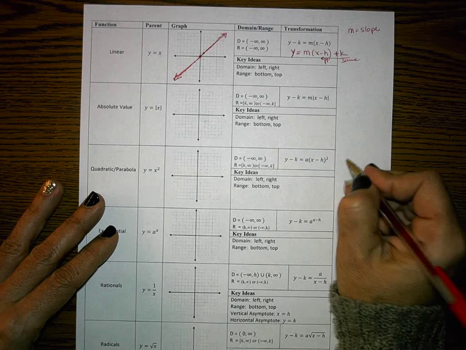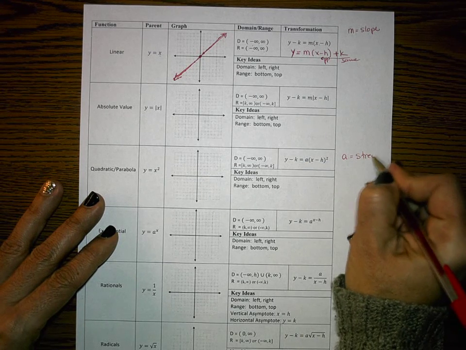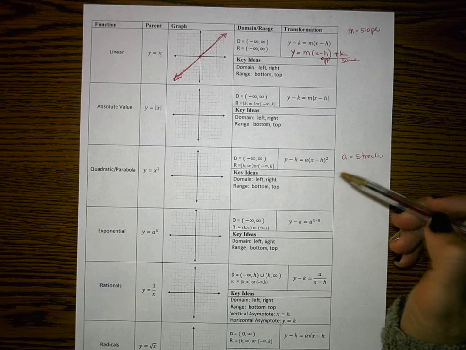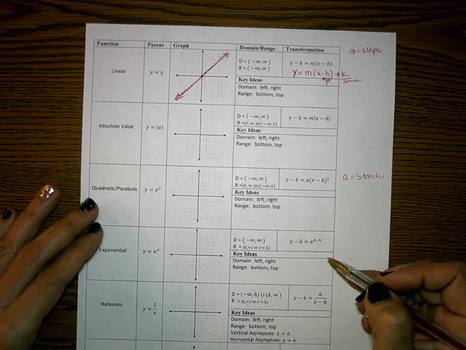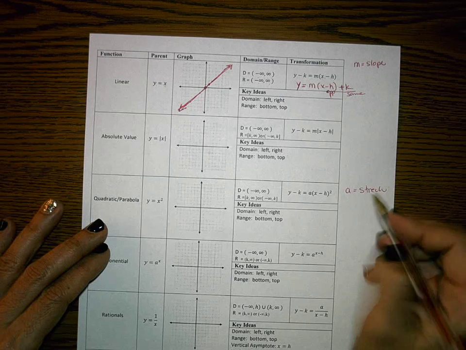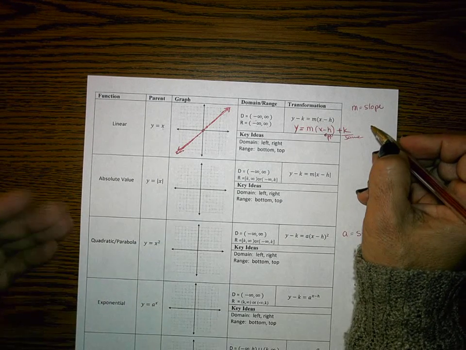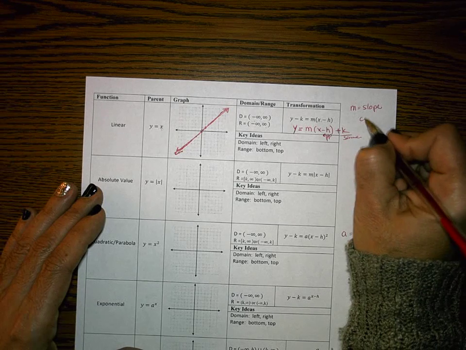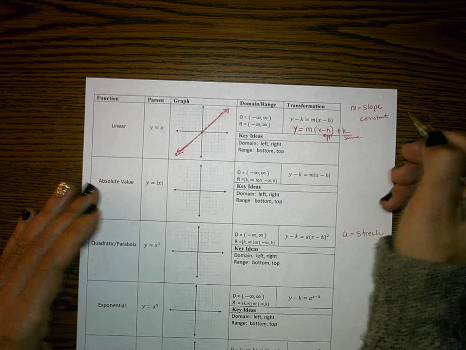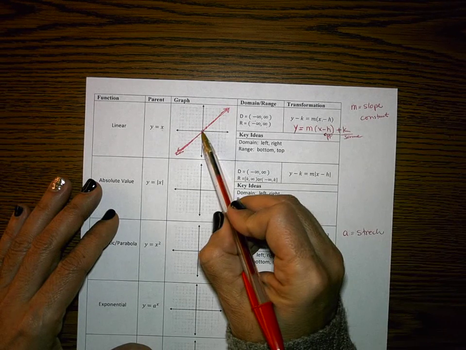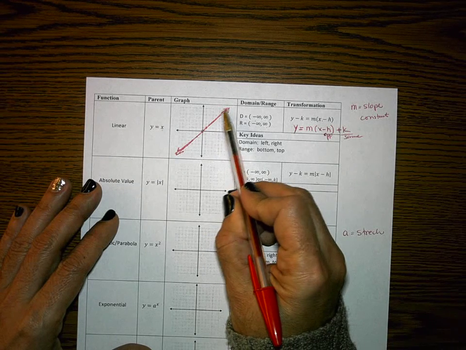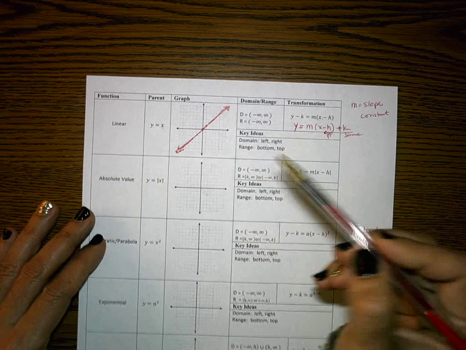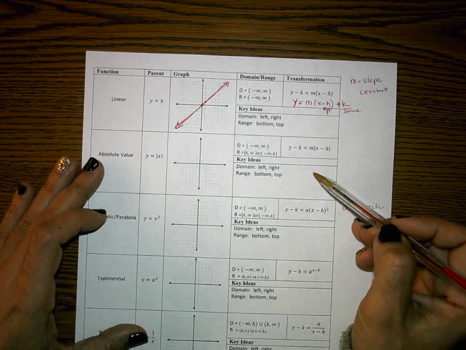That means a stands for a stretch, and that's the word we use for quadratics, exponentials, rationals, and radicals. We use a, are stretches. The a does not behave the same as a slope. Slope is rise over run and is constant. It is a constant rate of change. It stays the same, up 1 over 1, up 1 over 1, up 1 over 1, and it keeps on going. And the absolute value is the same as well.